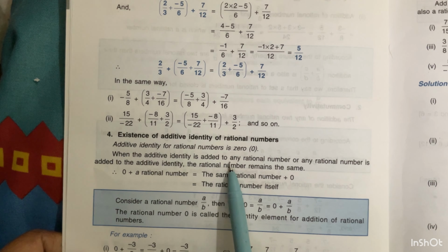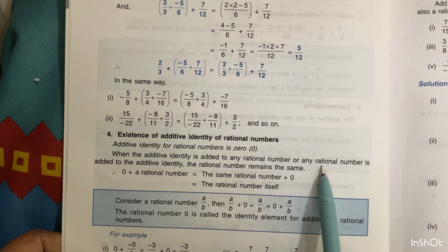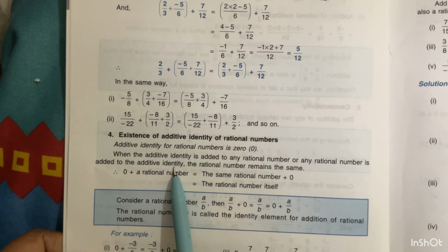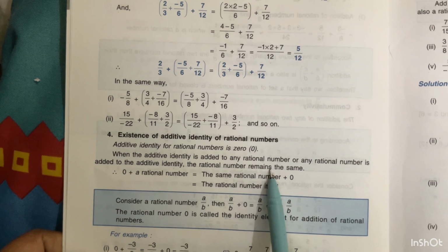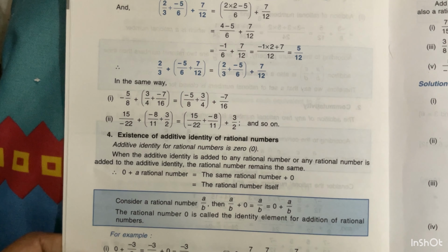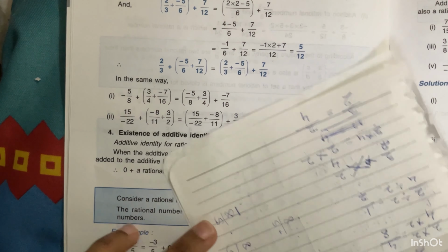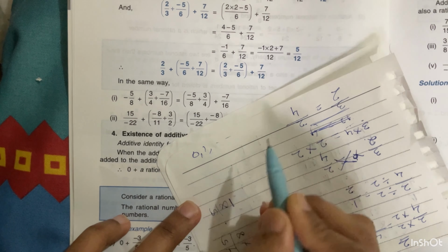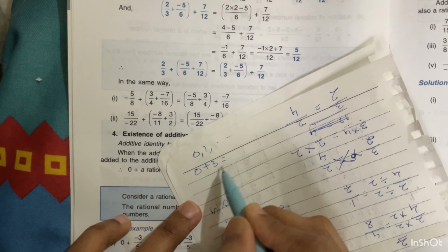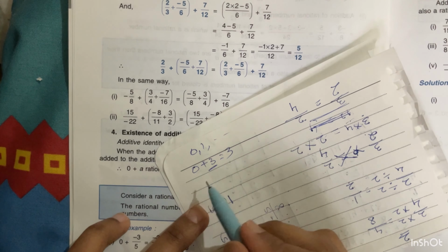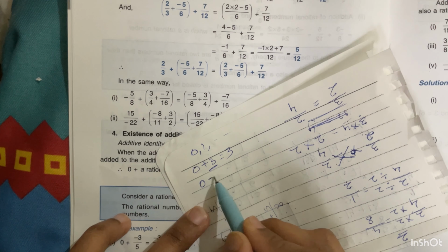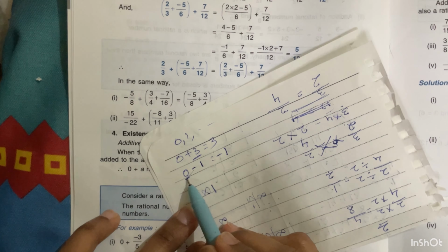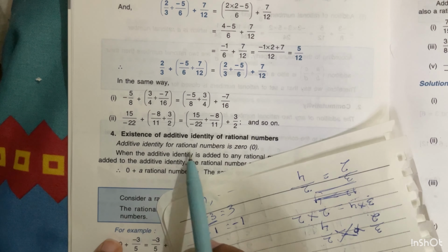When we add 0 to any rational number, or any rational number is added to the additive identity, that is 0, the rational number remains the same. As we know, whenever we add 0 to any number, you can take any whole number, as we know it starts from 0, 1, 2, 3. If you are adding 0 plus 3, we are going to get 3 only. If you are adding 0 to any integer, let me say 0 minus 1, we are going to get again minus 1.